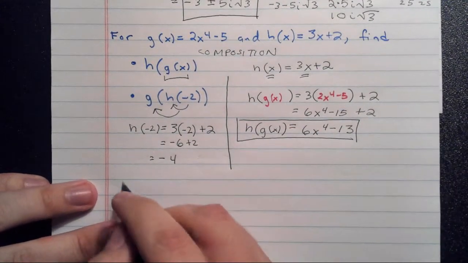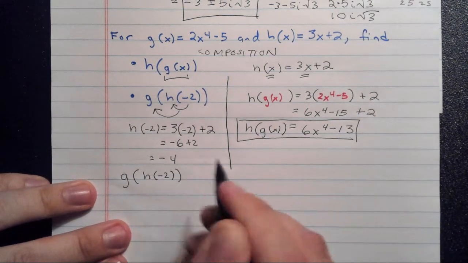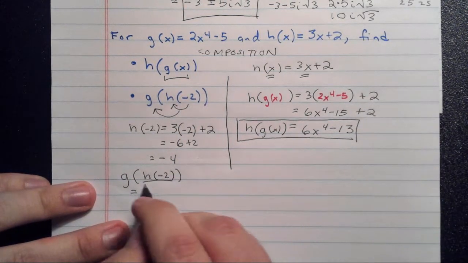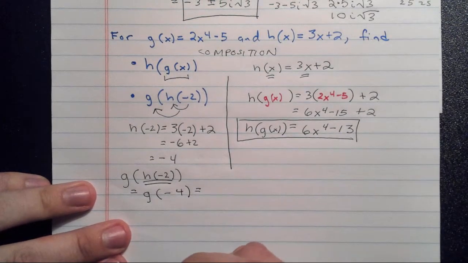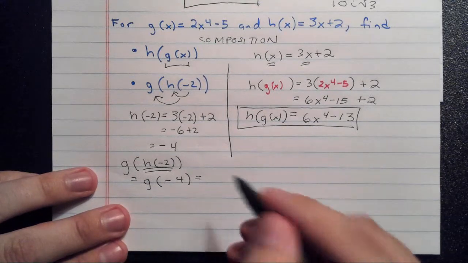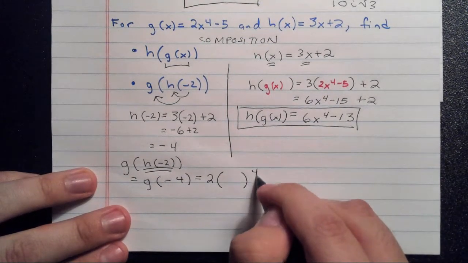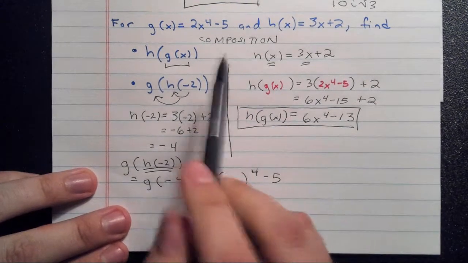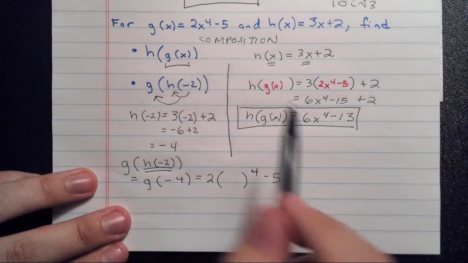Okay, so then, what I was asked again for was g of h of negative 2, and what we've just shown is that h of negative 2 is negative 4. So I want to find g of negative 4. Well, g, remember, is 2x to the fourth minus 5. Again, my rule is right up there. I'm not pulling this out of anywhere. It was given to me.